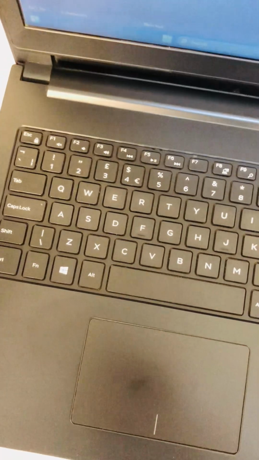Identification of keys of computer keyboard. In this video, I want you to be able to identify the keys of a computer keyboard. I have this particular keyboard here, which is on the laptop, and then I have the external one, which is this particular one.